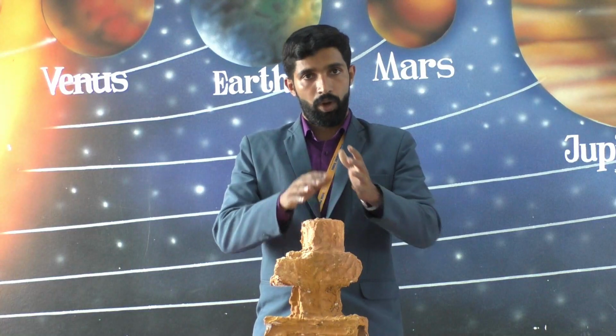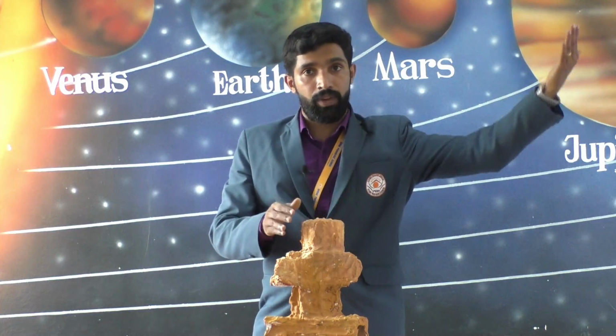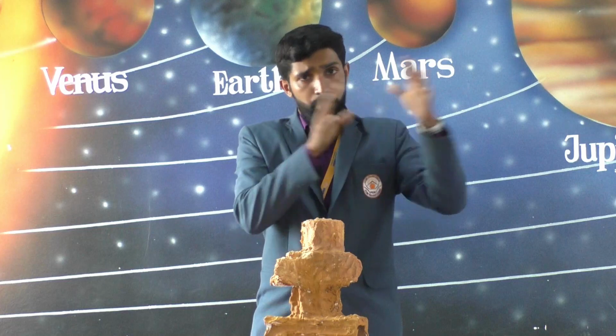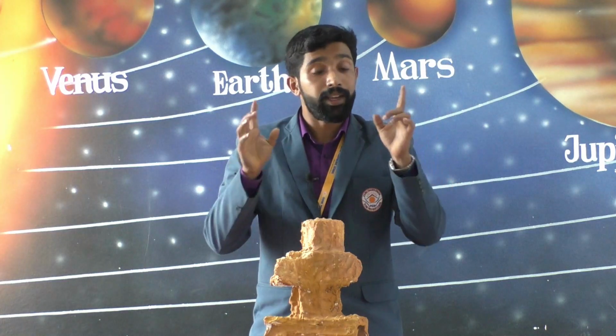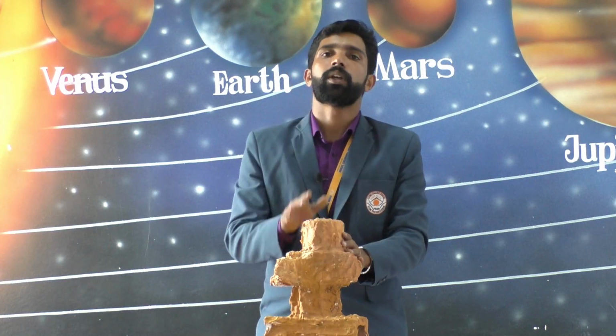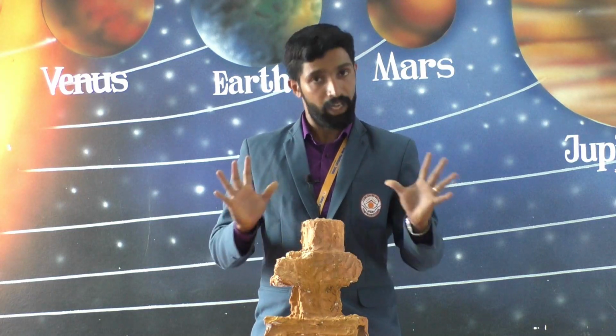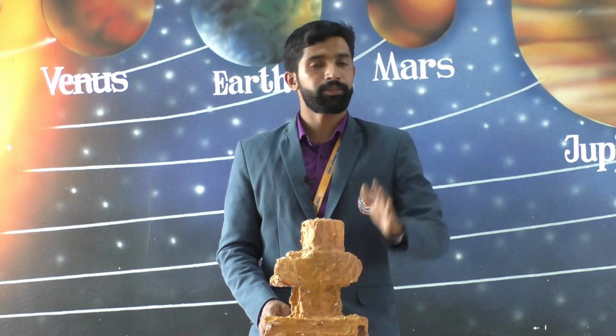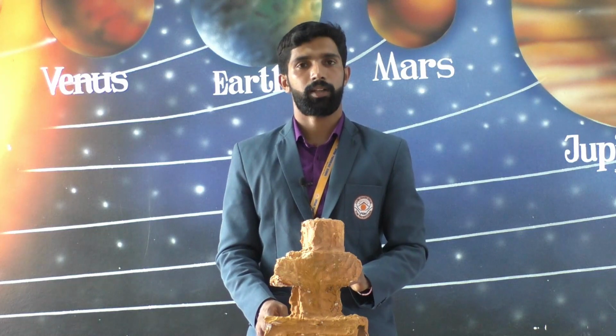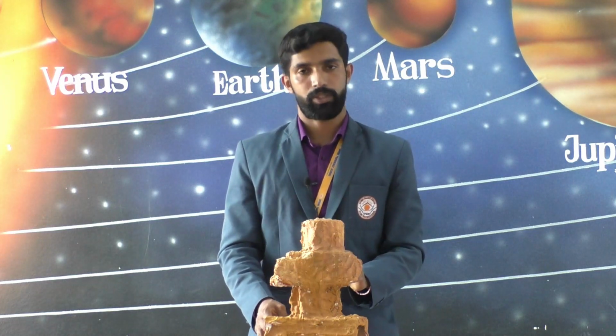The sand particles carried away from the deserts are deposited in which region? In humid region. So this deposit is yellowish gray in color and forms a soil. That soil is called loess. Clear?